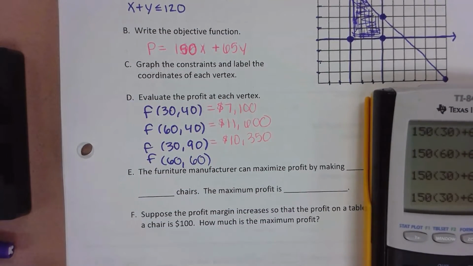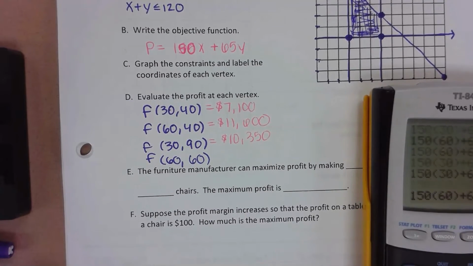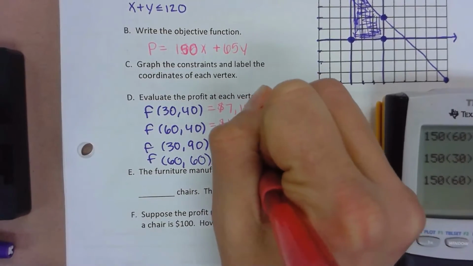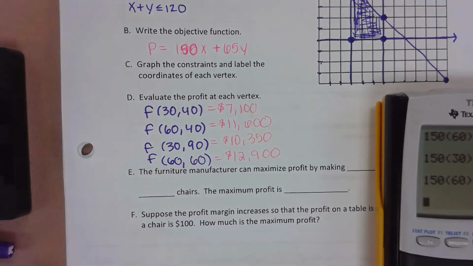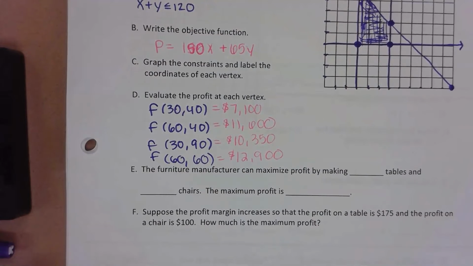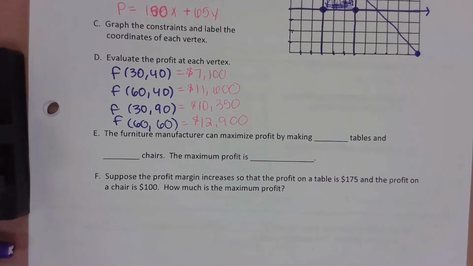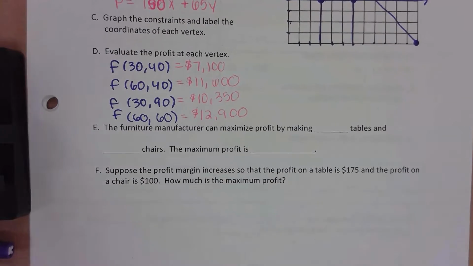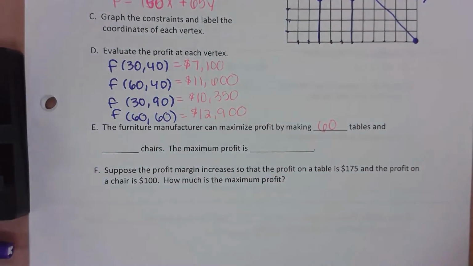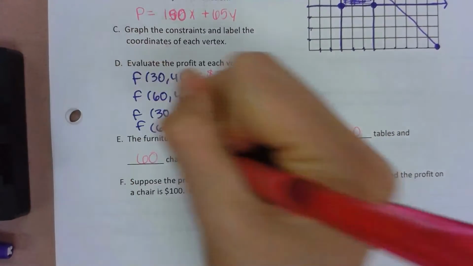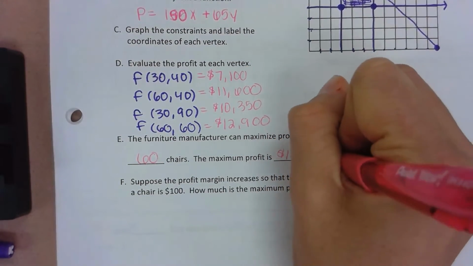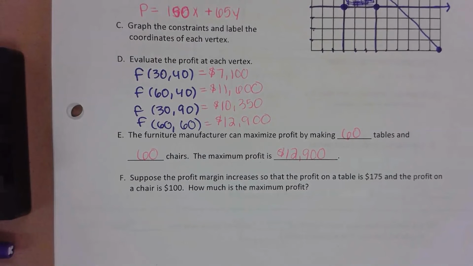And if I produce an equal number of tables and chairs, my profit is $12,900. So the furniture manufacturer can maximize profit by making 60 tables and 60 chairs for a max profit of $12,900.